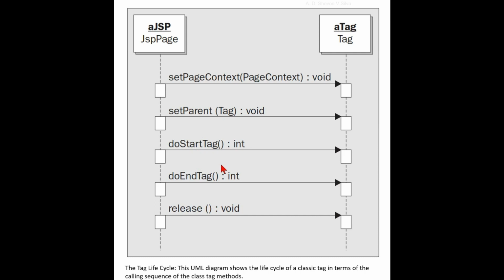Executing the functionality. With the context set, the next thing to do is execute the functionality provided by the tag. With classic tags, this means calling the doStartTag and doEndTag methods. When you look at how custom tags are used on the page, you can see that they can be written along with the shorthand forms as follows: prefix:myTag, then /prefix:myTag, and likewise.